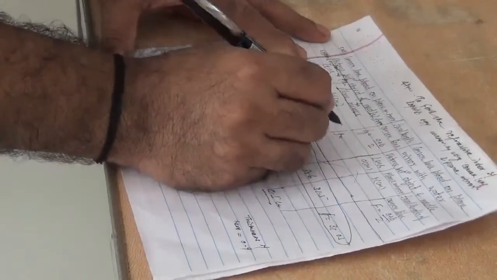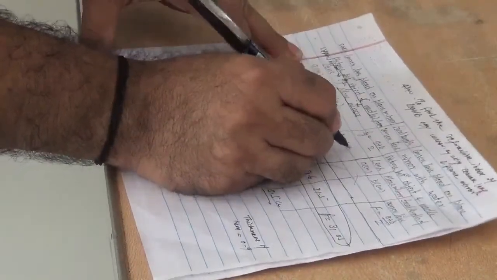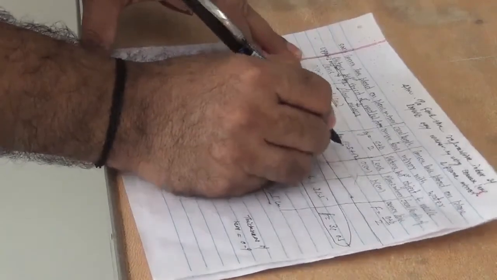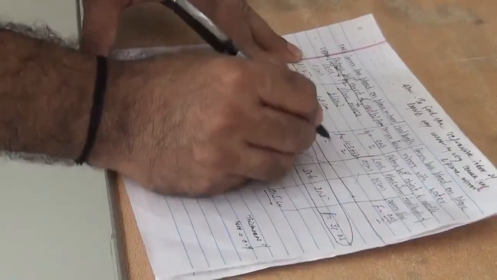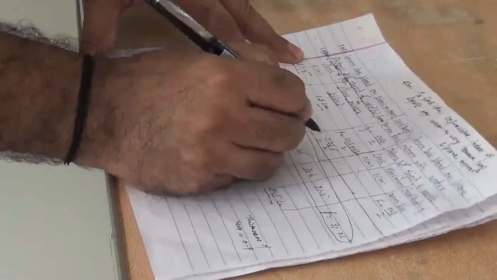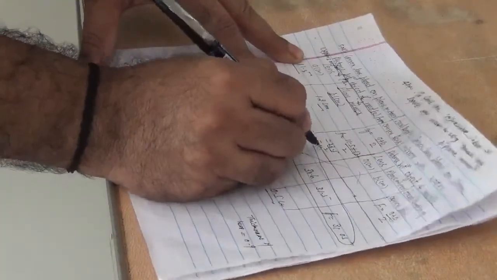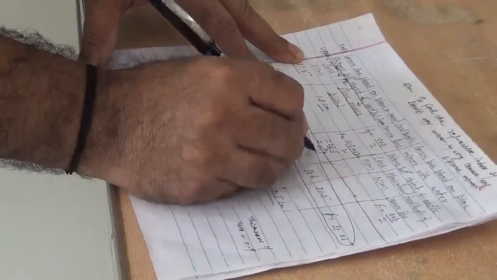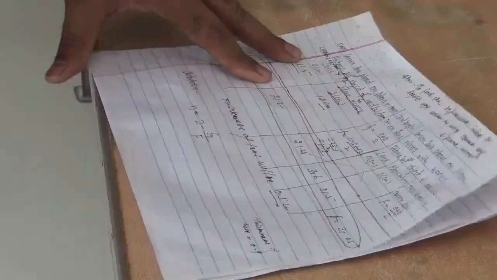Now calculate the value of FG. FG equals A, which is 11.5, plus B, which is 12, upon 2. This is equal to 23.5 by 2, which is equal to 11.7 something.